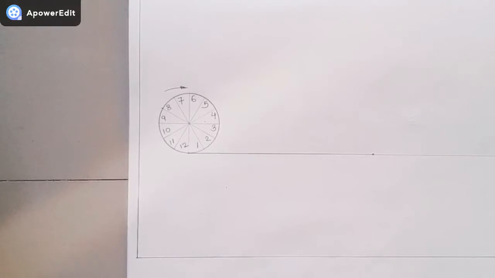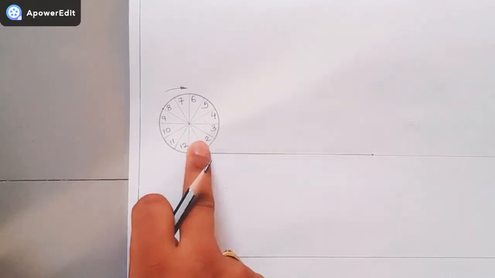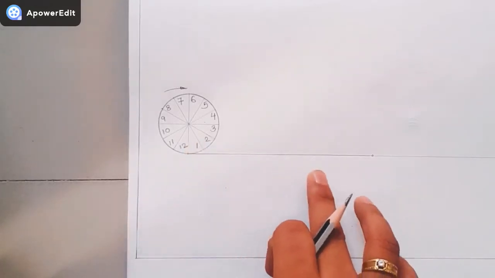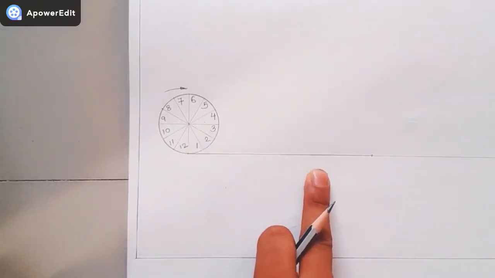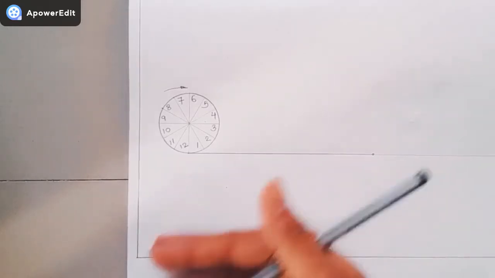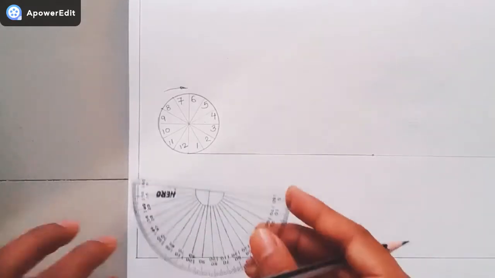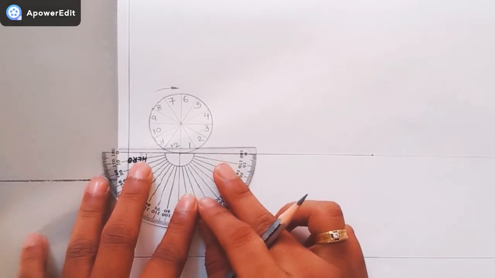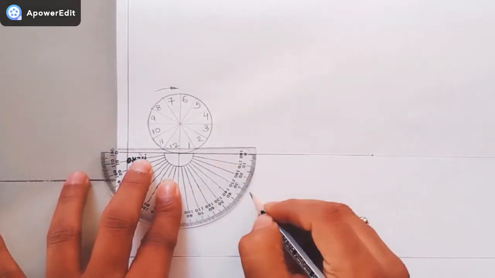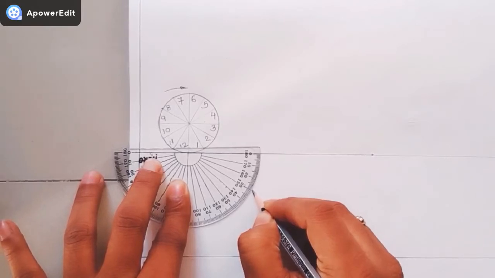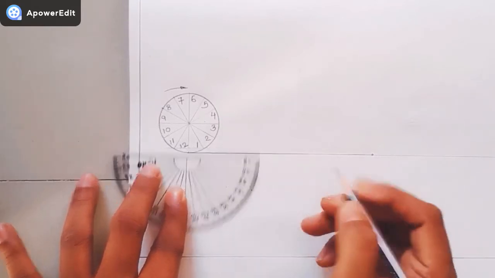Now as you can see, I have divided the circle into 12 equal parts. So I have to divide this circumference also into 12 equal parts. For dividing the circumference into 12 equal parts, the basic procedure is I will take the protractor and keep it at this 12th point and mark an angle at 30 degrees.